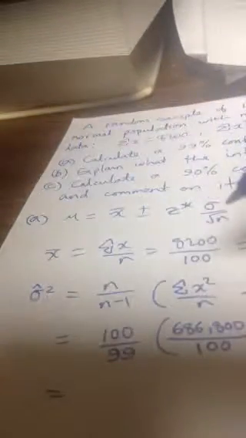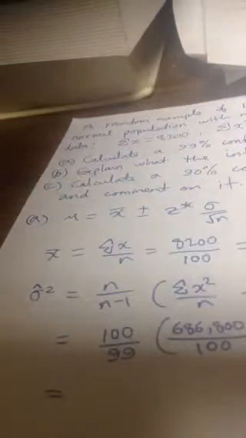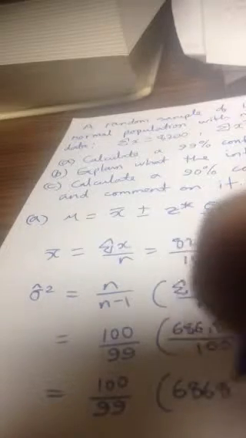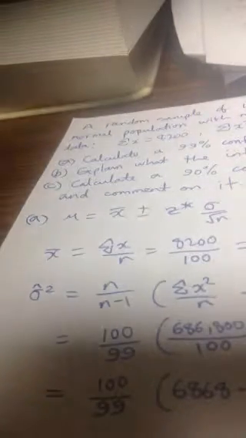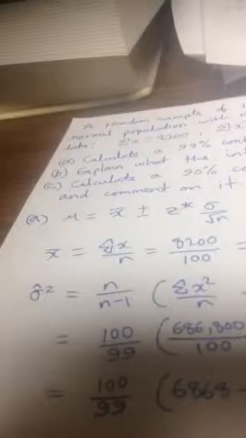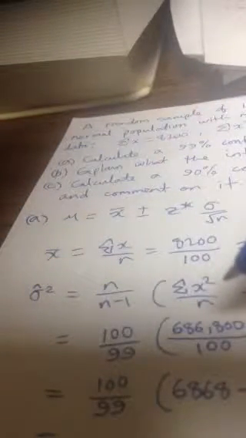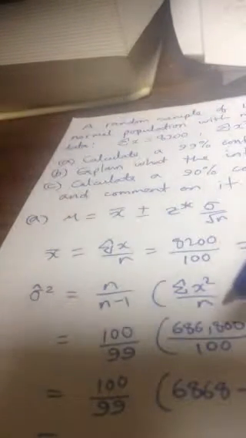Okay, and this will give us 100 over 99 by 68 minus 6724. Good, and that's sigma hat squared.